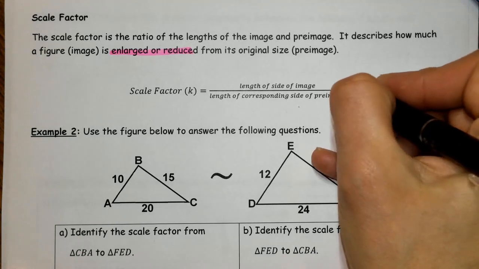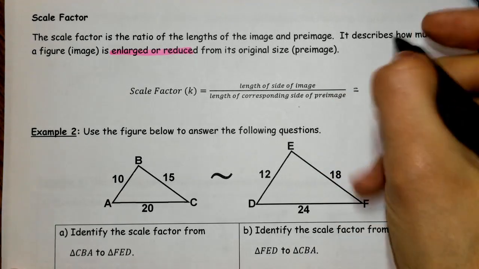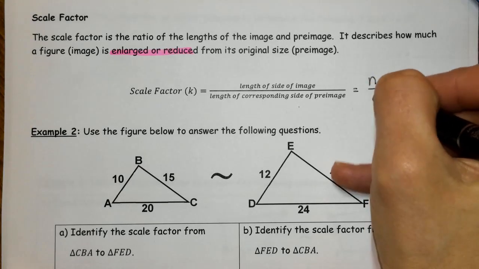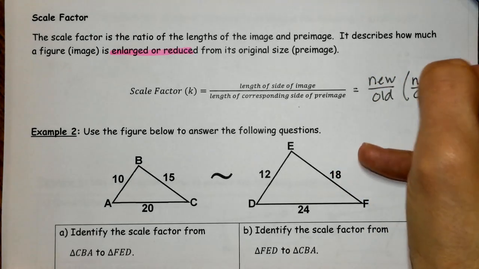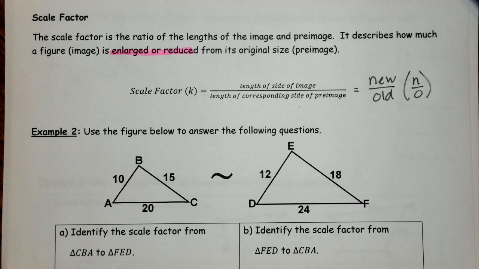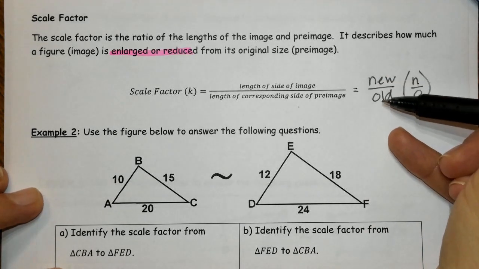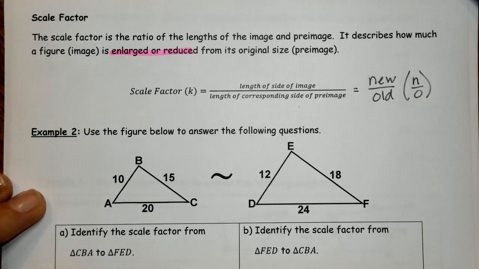So this is where I always have the formula, so to speak, of new over old. And you'll see me sometimes abbreviate it as N over O. This looks like when you're going to paint the walls, you're going to put a new coat of paint on top of the old coat of paint.